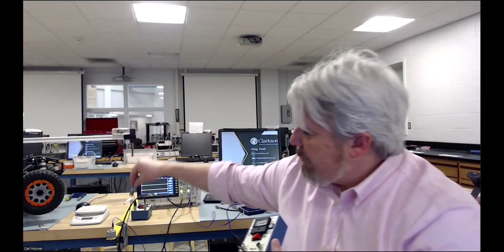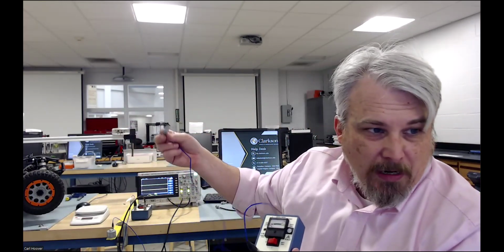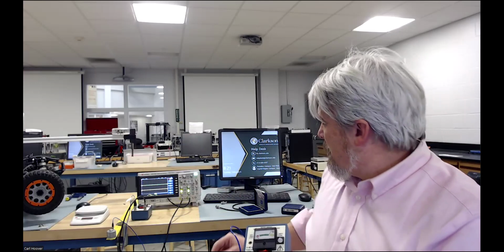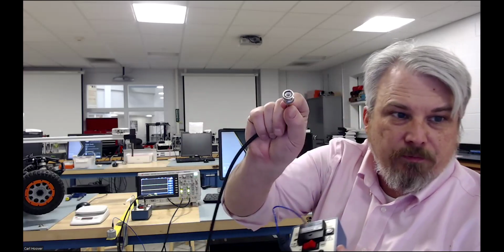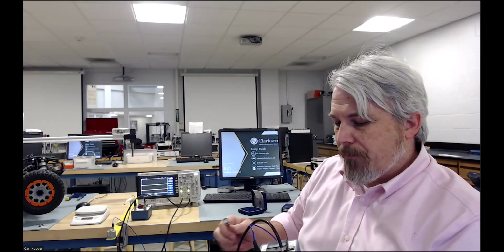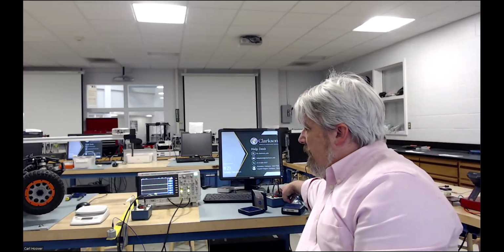This gets mounted to the beam via wax or via a screw. And then we have another BNC cable that we connect to an oscilloscope right here. Okay, so that's the basic hardware equipment. The oscilloscope here is a Keysight oscilloscope, 2-channel.